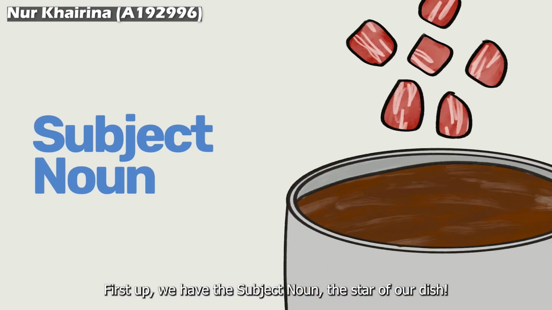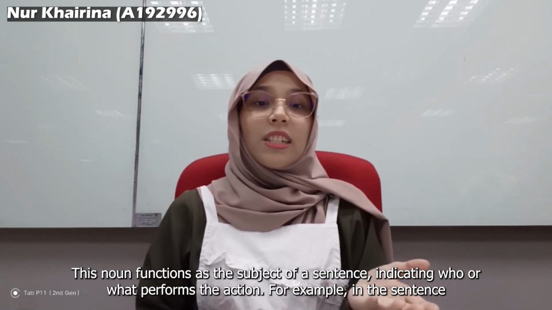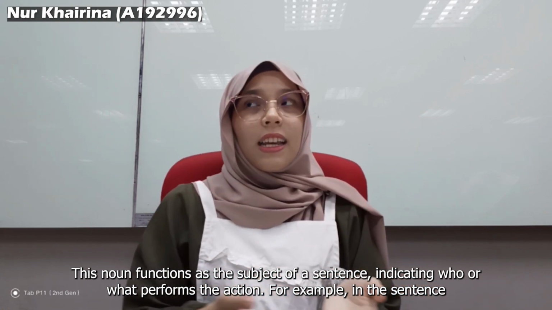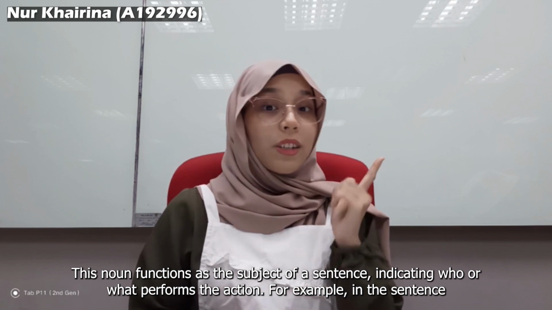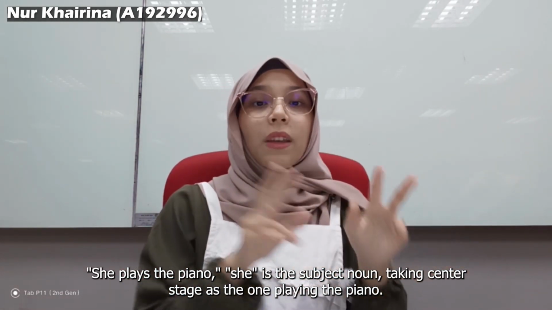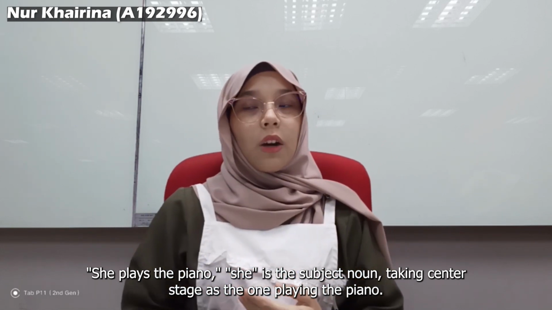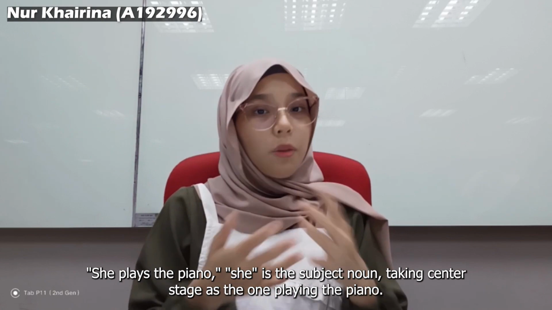First up, we have the subject noun, the star of our dish. This noun functions as the subject of a sentence, indicating who or what performs the action. For example, in the sentence, she plays the piano, she is the subject noun, taking center stage as the one who is playing the piano.